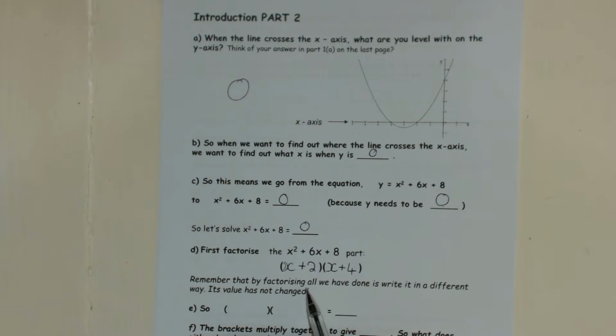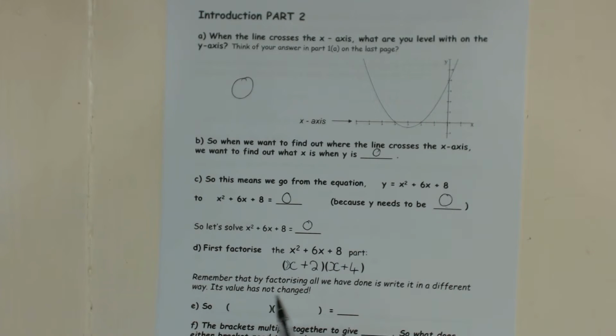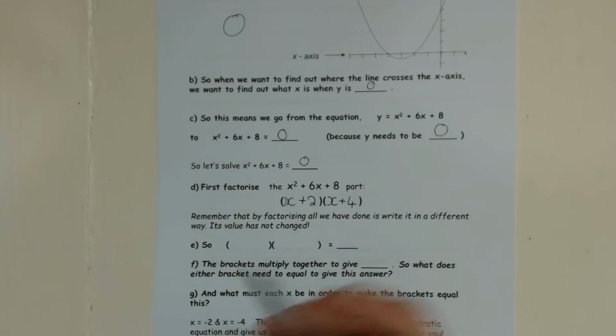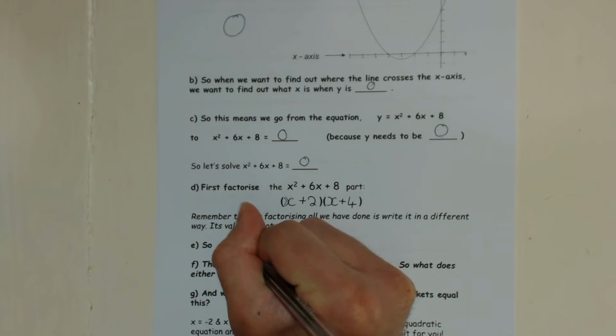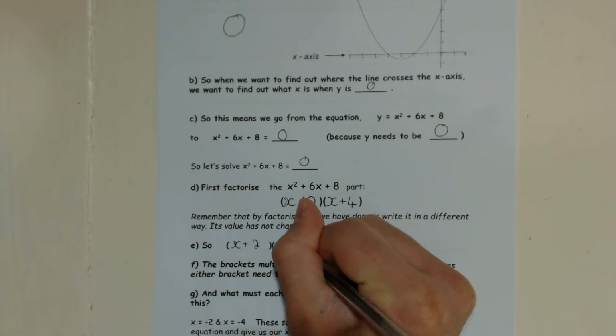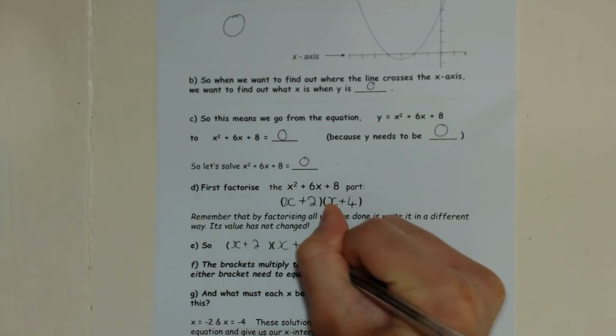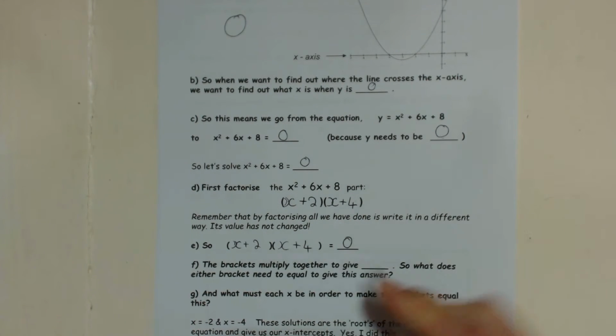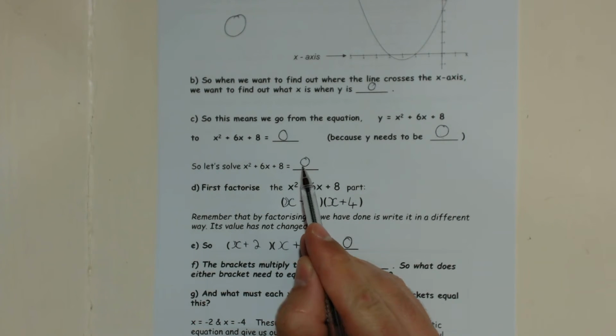Remember that by factorizing, all we have done is write it in a different way. Its value has not changed. So x squared plus 6x plus 8 is equal to x plus 2, x plus 4. So x plus 2, x plus 4 is equal to 0, just like we said that was equal to 0 before.